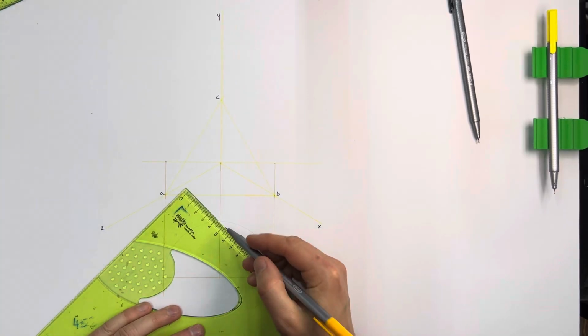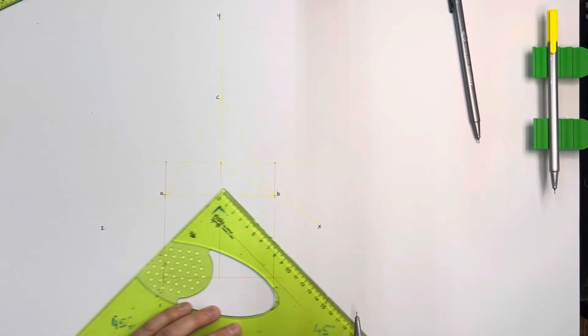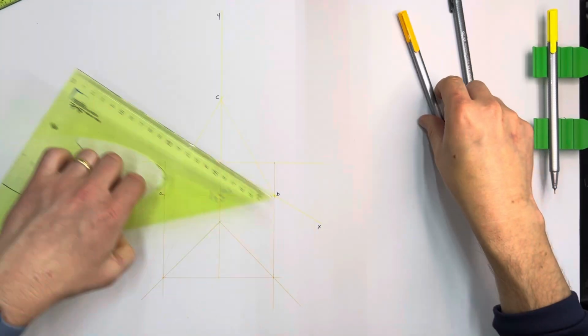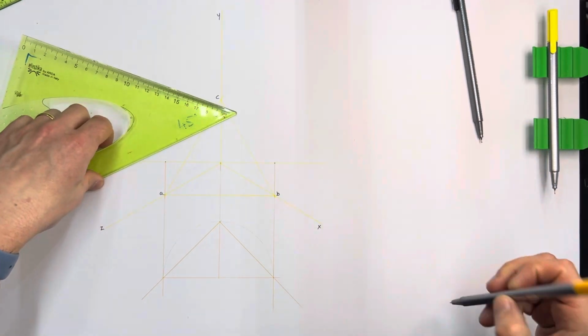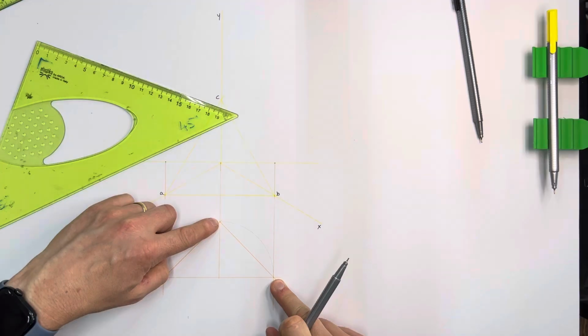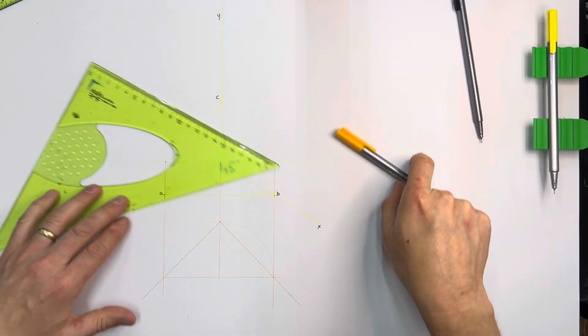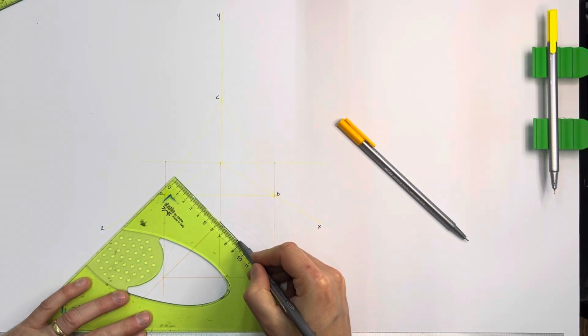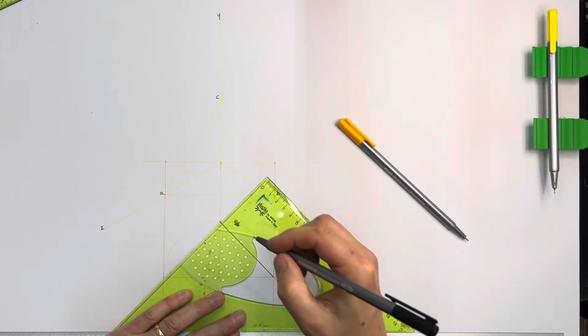So 45 degrees down to the left and 45 degrees down to the right. The dimensions of this, well, that's the length of the square, length of side here, length of side there. So we have all that information. That's shown to us in our past paper.